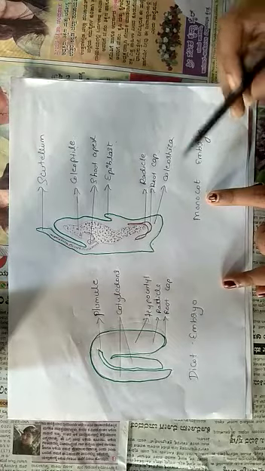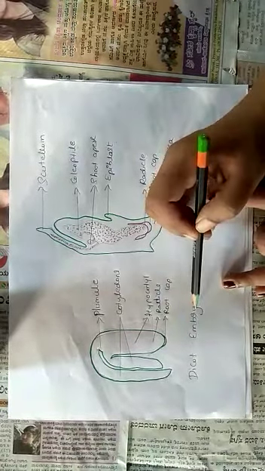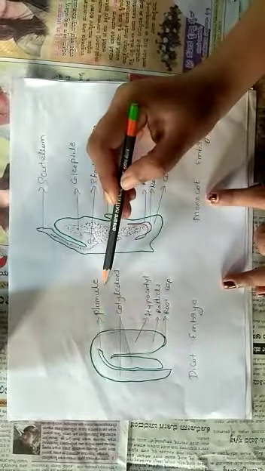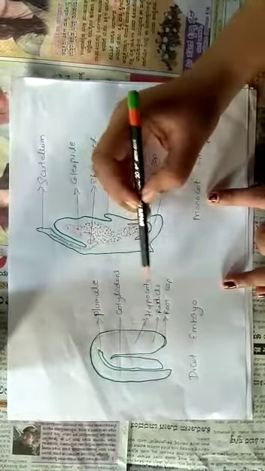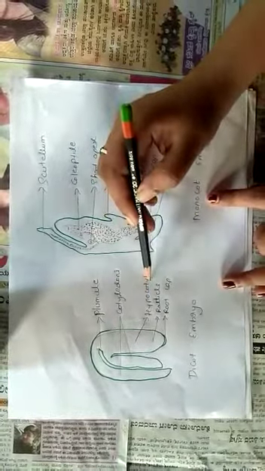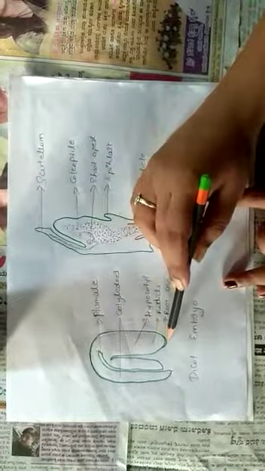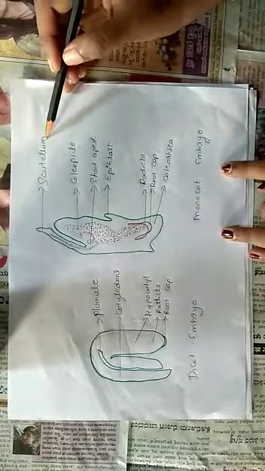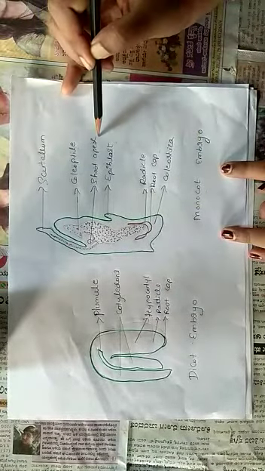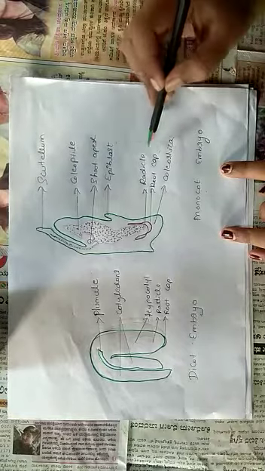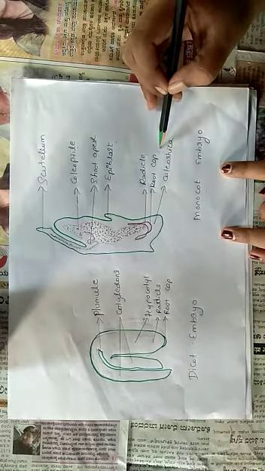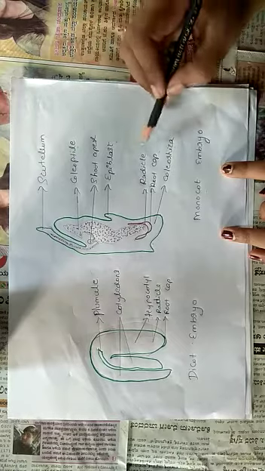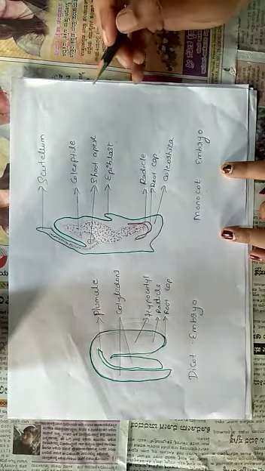The dicot embryo consists of plumule, cotyledons, a cylindrical body called the hypocotyl, radicle, and root cap. The monocot embryo consists of scutellum, coleoptile, shoot apex, epiblast, radicle, root cap, and coleorhiza. As I told earlier, the radicle forms into the root.